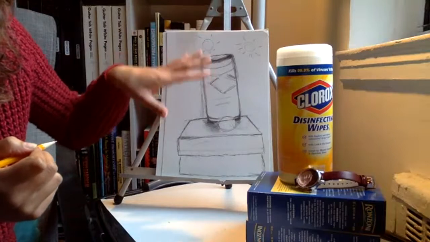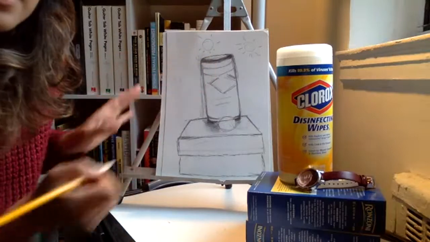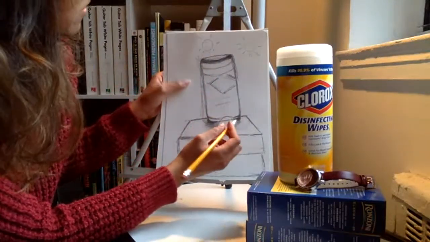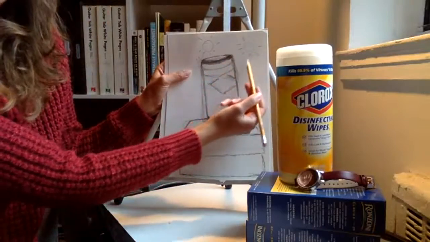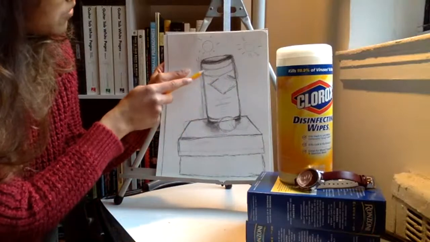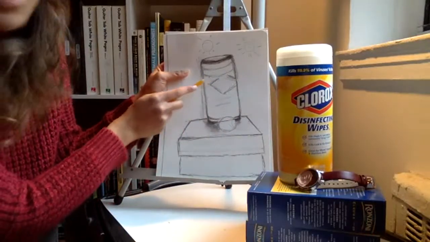This kind of looks a little bit like the beginnings of a Clorox wipe here. So I'm going to go back and add some details now. So here, remember my light source is coming from here. So my shading is actually going to be more on this side. Let's take a look. Yep.